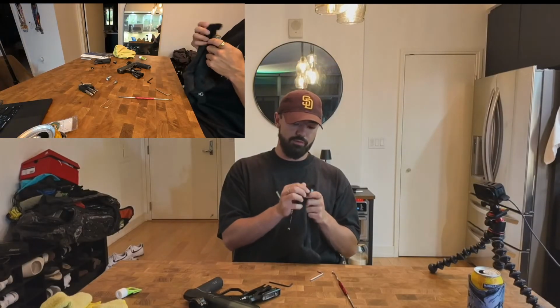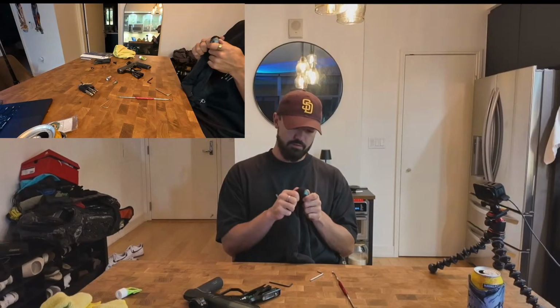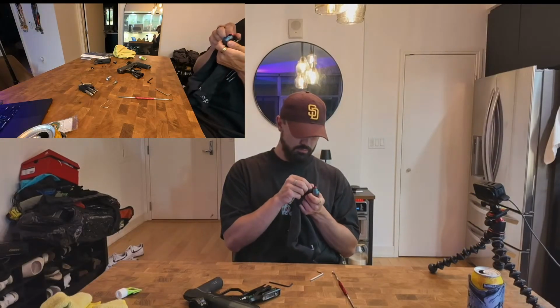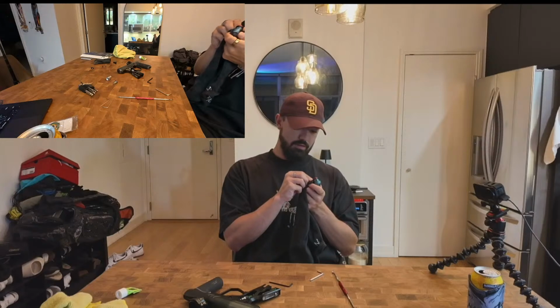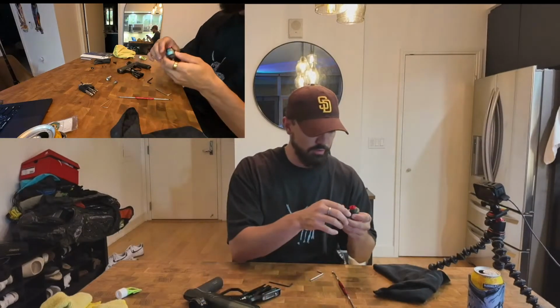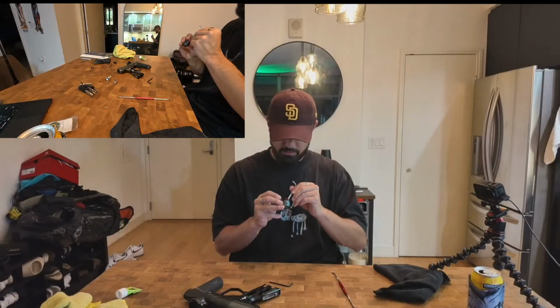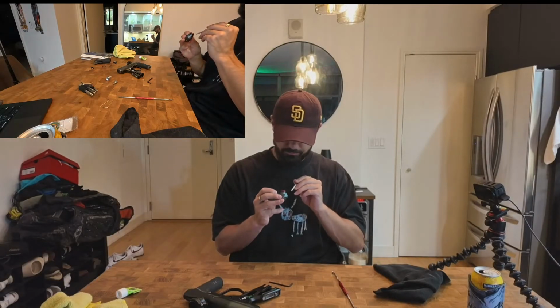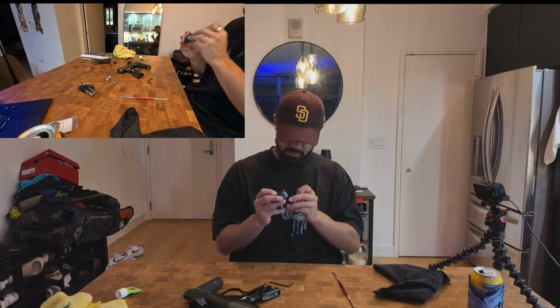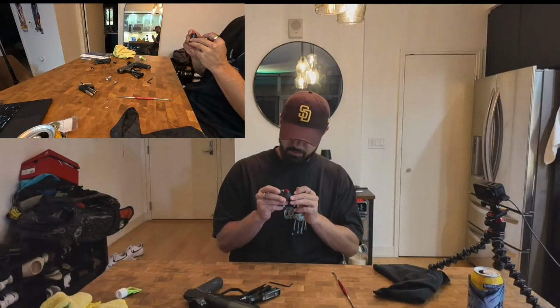Has anybody rebuilt their reg on their DSR? Is it similar to the MXR? Because this is all pretty familiar. It looks pretty similar to a Lux reg. But so it looks like we got an O-ring down in there.